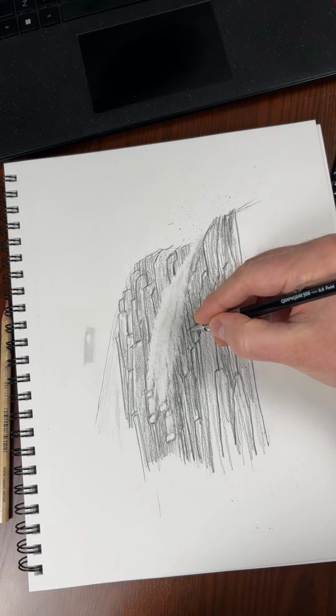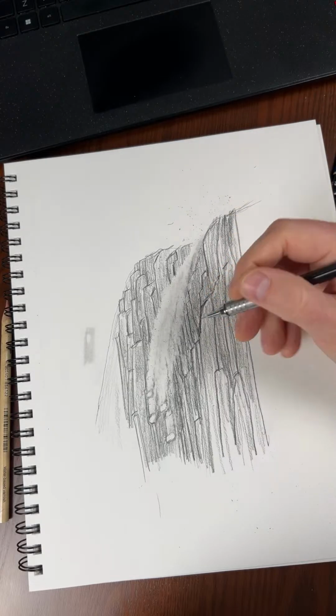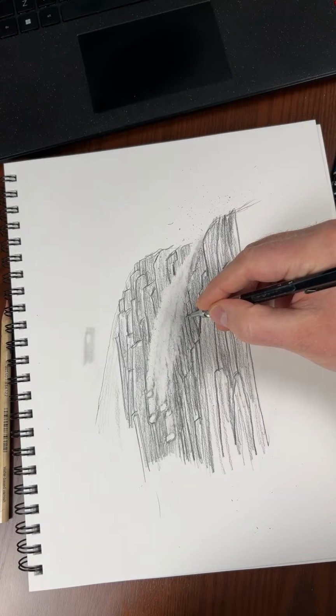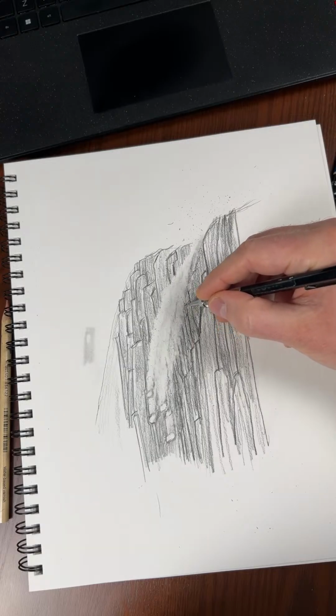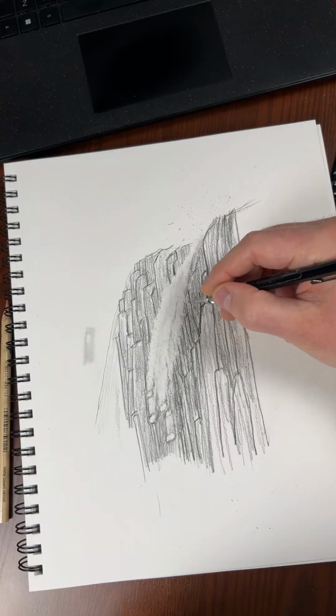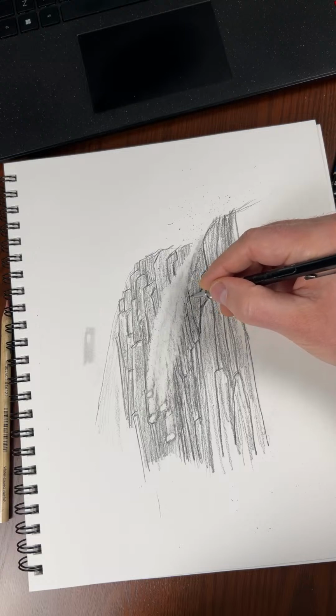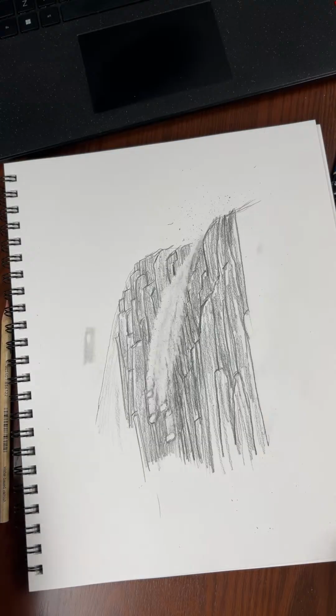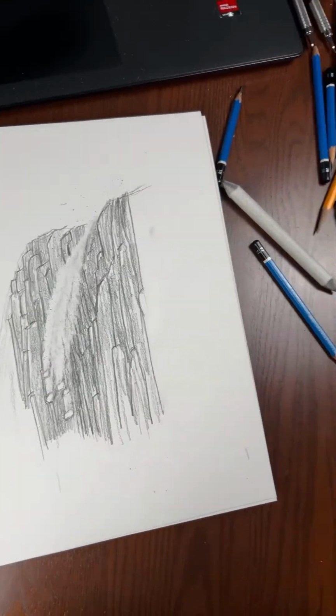But maybe one day I'll do that. But I have more interest in nature than drawing humans. Yeah, so what am I drawing? And then they asked if it's a waterfall.